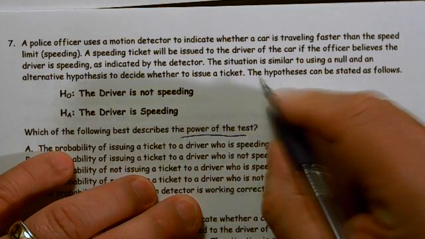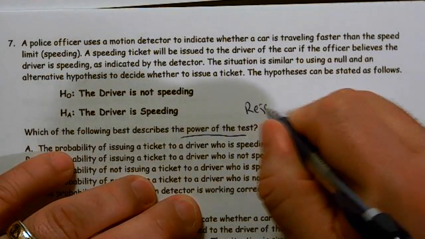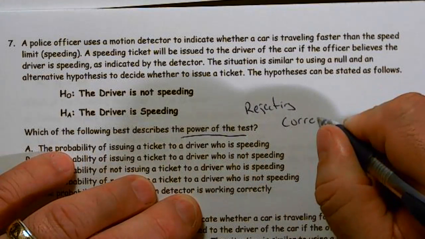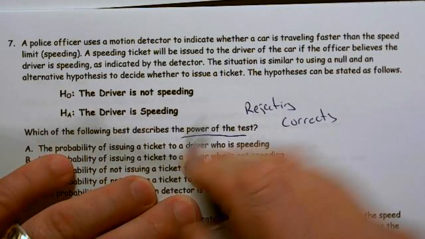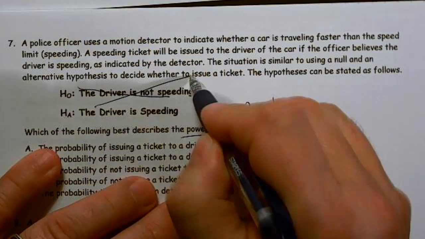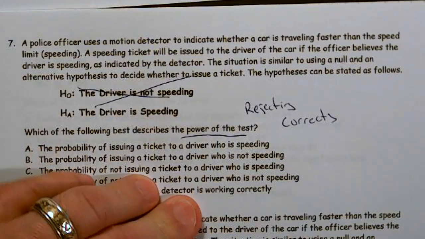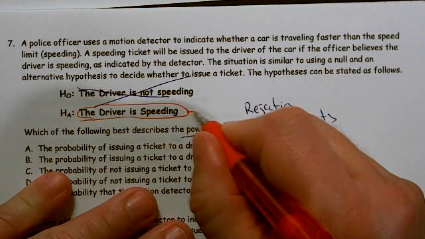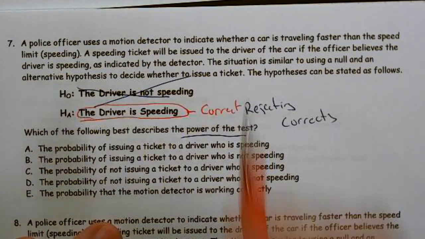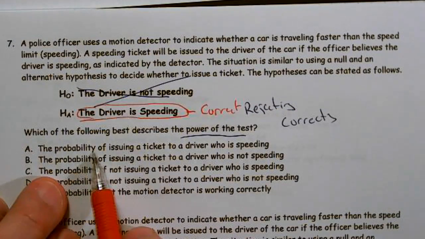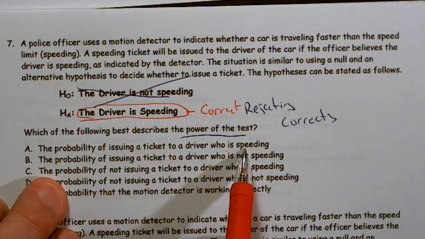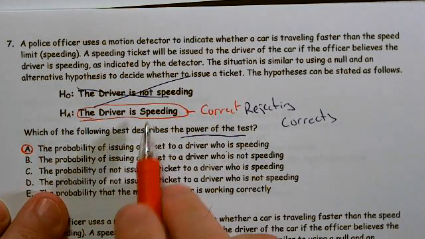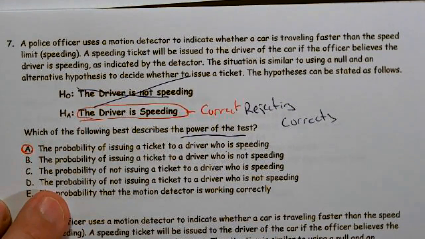Okay, so the power of the test is rejecting correctly. In other words, we reject and it was a correct decision. So I am rejecting the null, and I am believing that the driver is speeding, and power means that this is correct. So A, the probability of issuing a ticket to a driver who is speeding. Yes, right? The driver is speeding, we issue him a ticket, we made the correct decision.